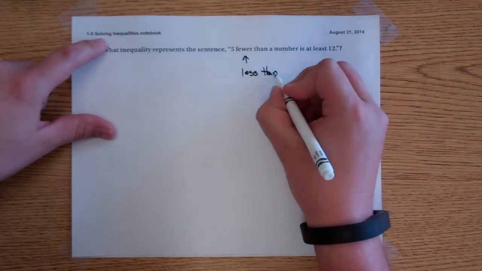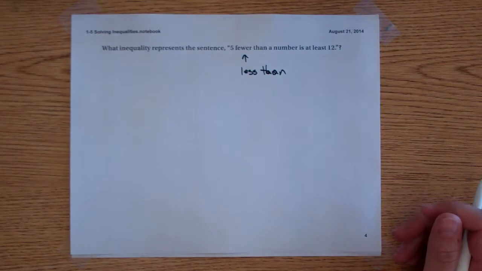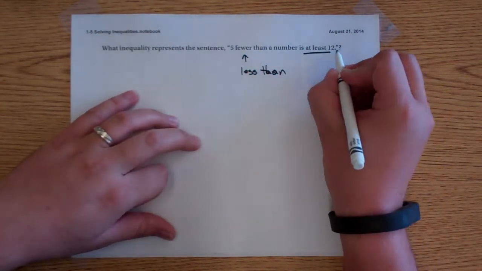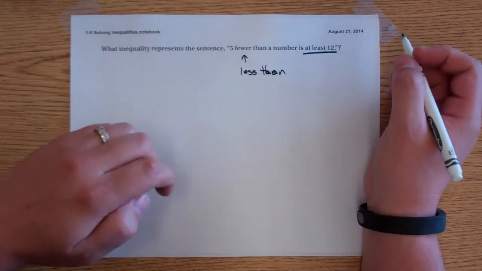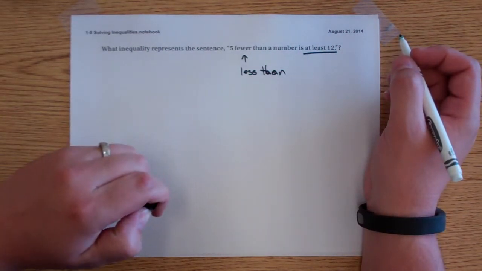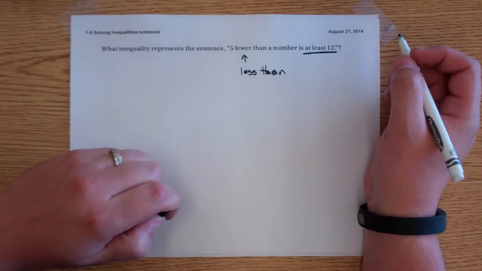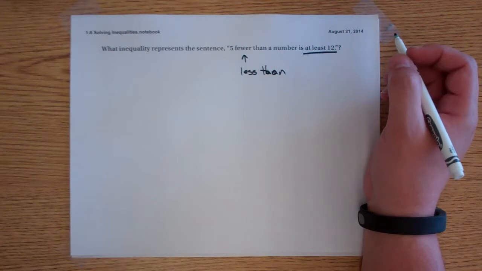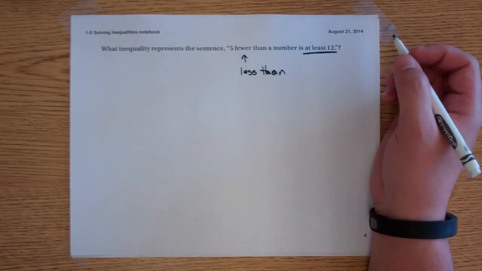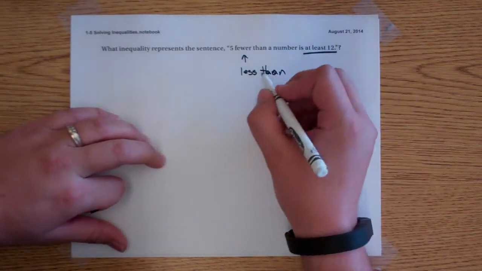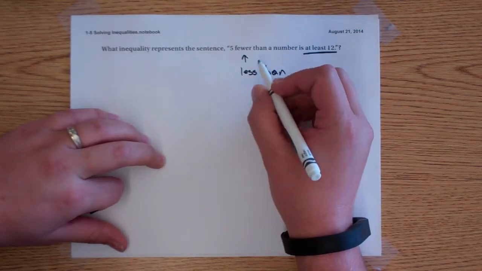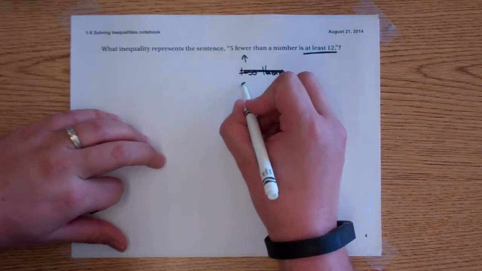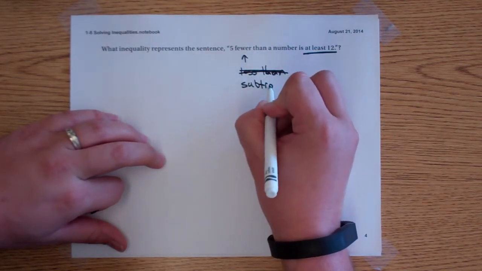T-H-A-N. All right, so 5 fewer. Fewer means less than. And then we have at least 12. 5 fewer than a number is at least 12. So that at least indicates greater than or equal to. Actually, this isn't right. I'm sorry, I did this wrong. Fewer indicates subtraction. Sorry about that.